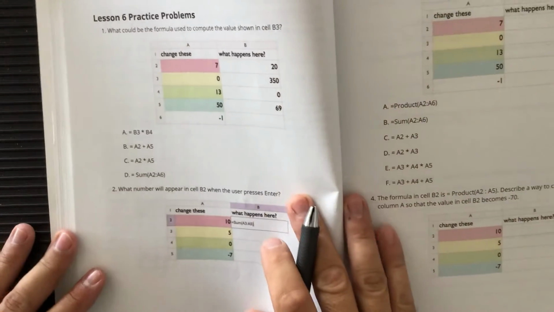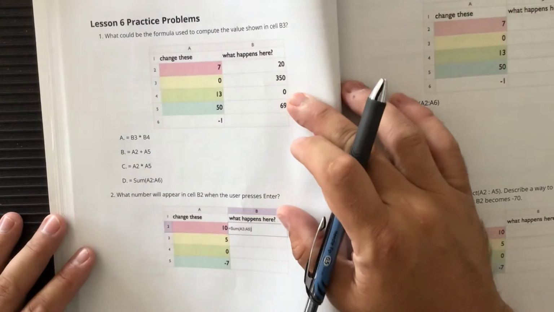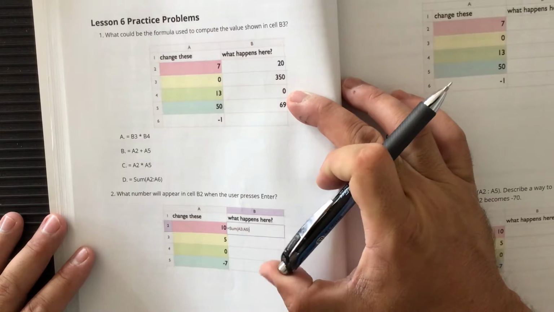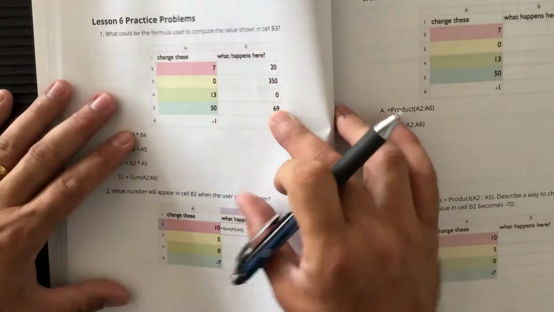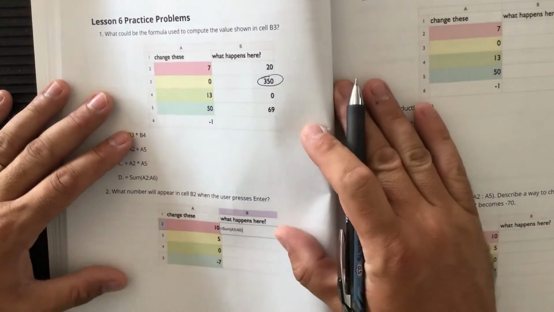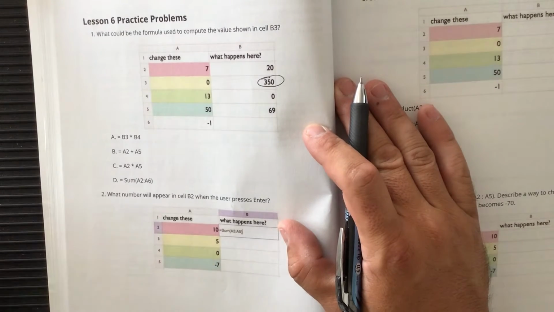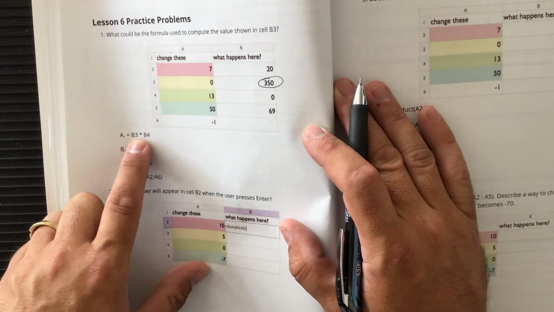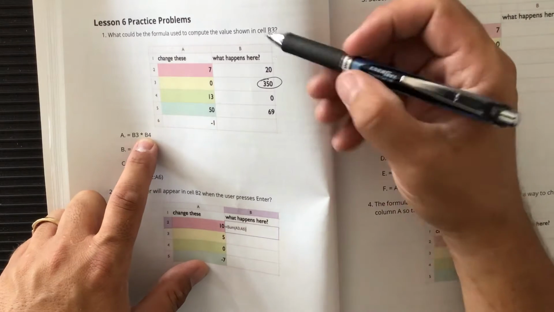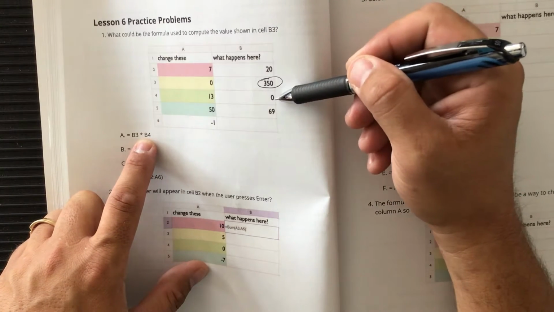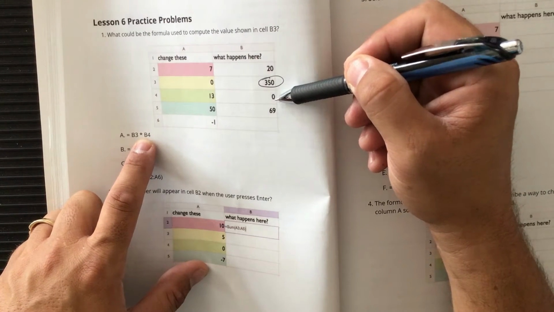Okay, so the first question, what could be the formula used to compute the value in B3? Well, B3 is 350, so I've got to somehow get 350. Well, let's look at the first choice. B3 times B4. Is 350 times 0 350? No.